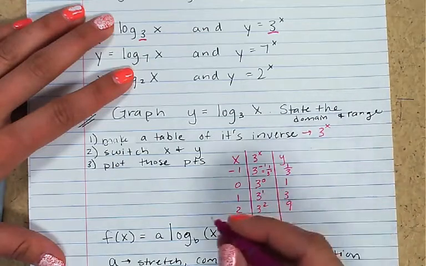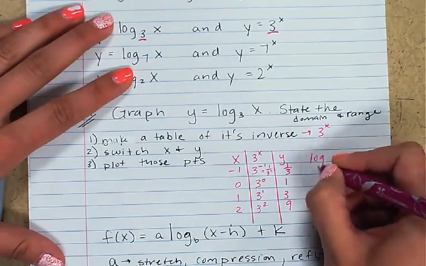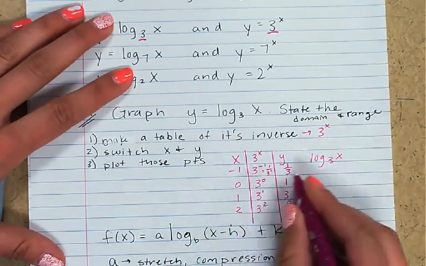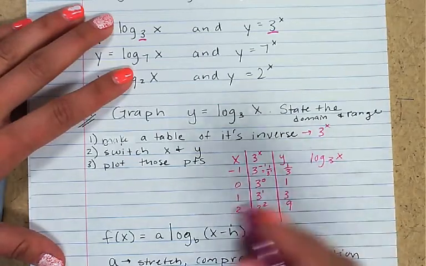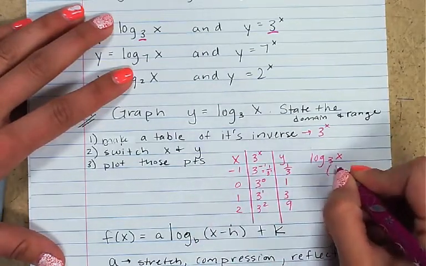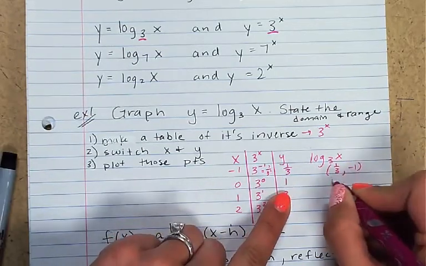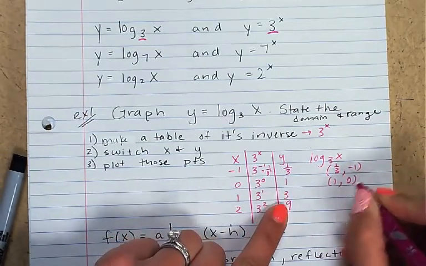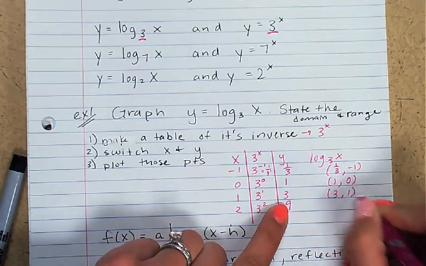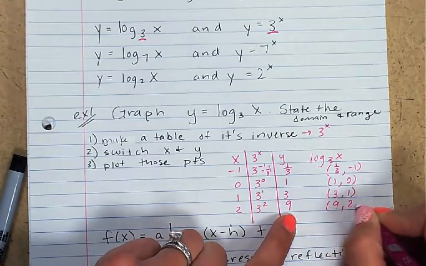So if I wanted to figure out how to graph log base 3 of x, you just take the x and y coordinates and flip them. So the ordered pairs would be (1/3, -1), (1, 0), (3, 1), and (9, 2).